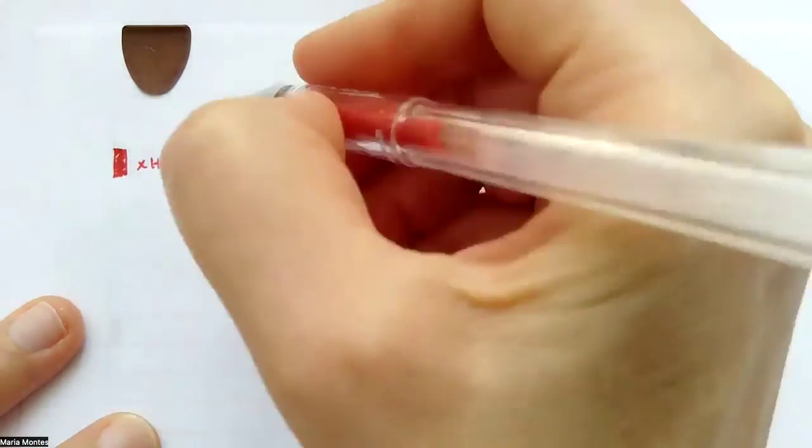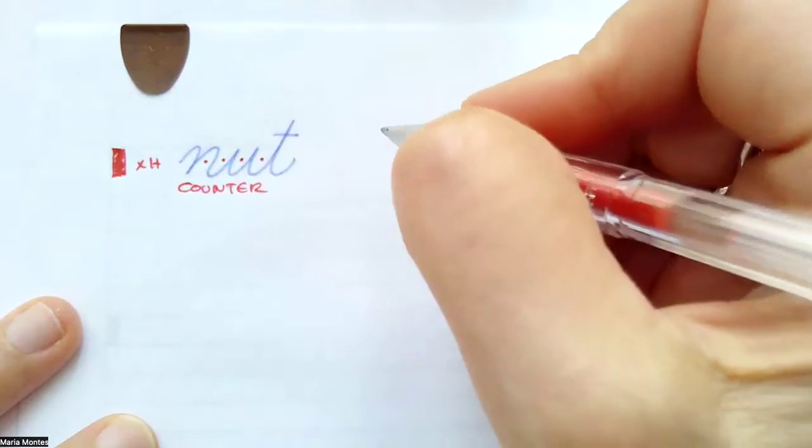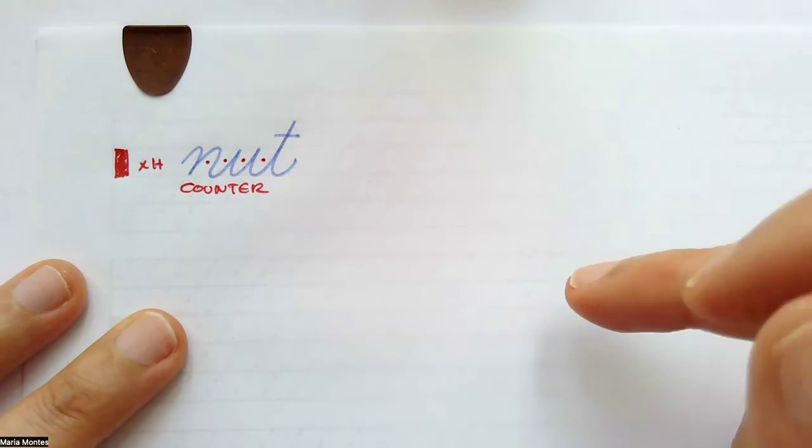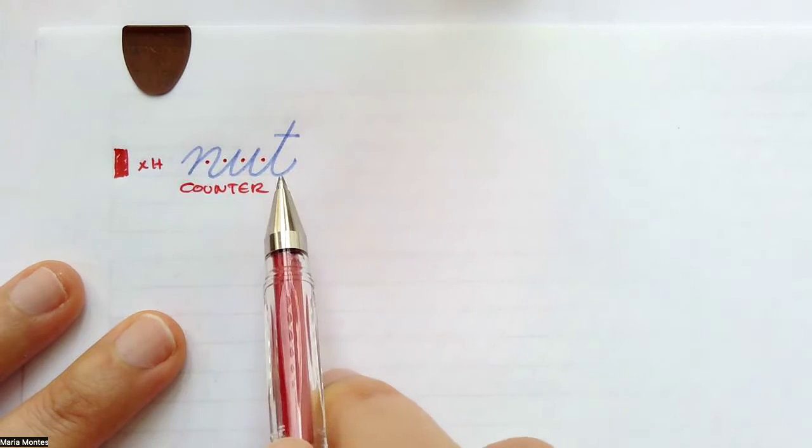The counter informs the space between every letter, the space between the letterforms. What you're seeing at the moment is a monoline word.